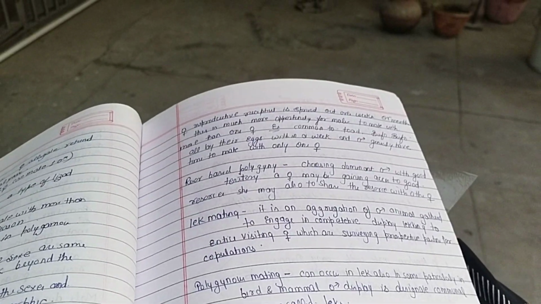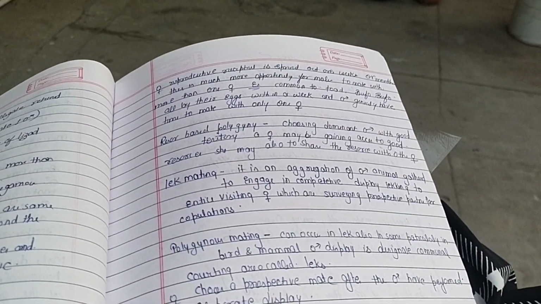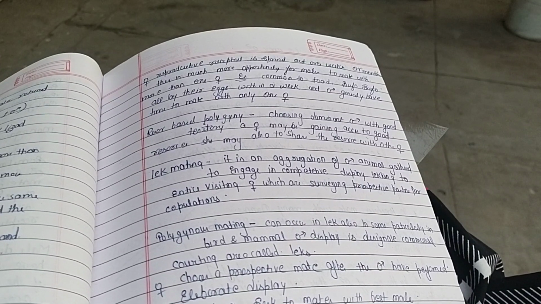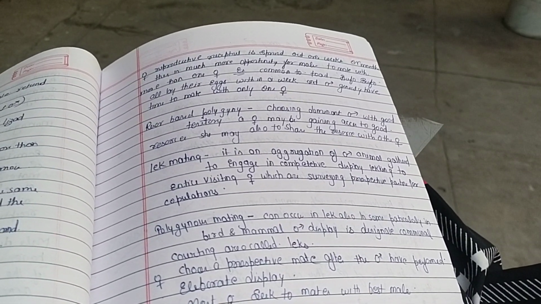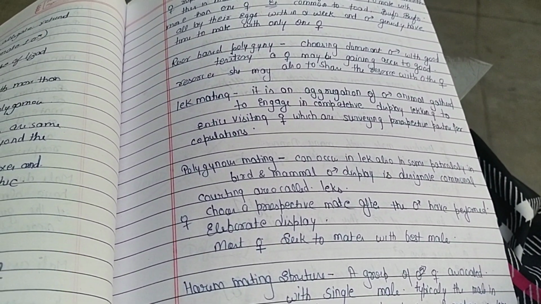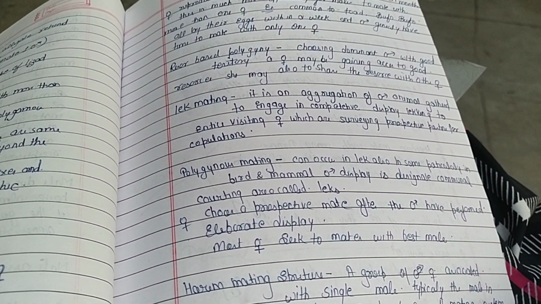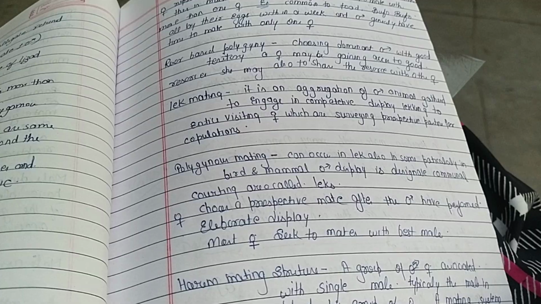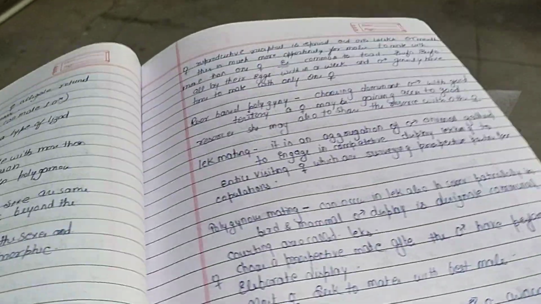Okay, now we talk about the harem mating structure. A group of females associated with a single male; typically the male has the harem, defined as a group of females. A mating system in which a male stabilizes the territory around resources needed for mating success. In this system, multiple females will join the male in his territory.